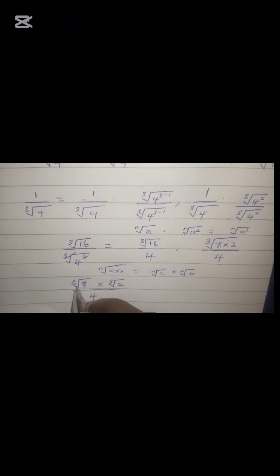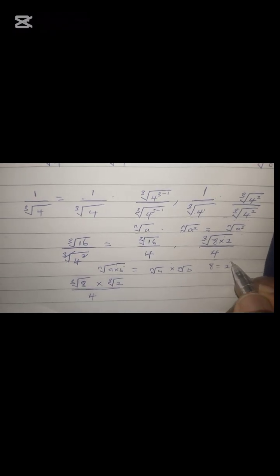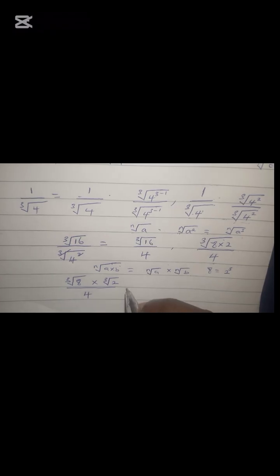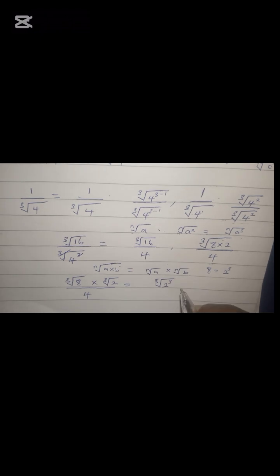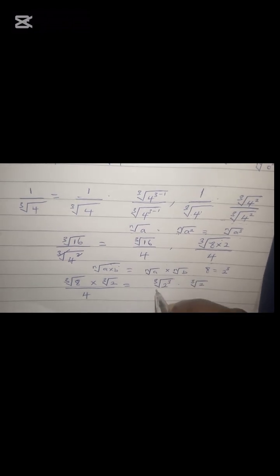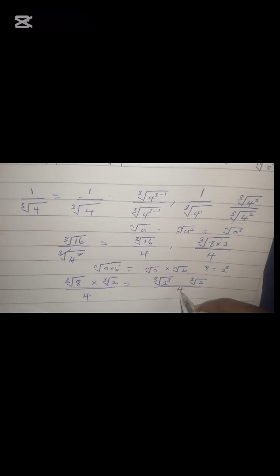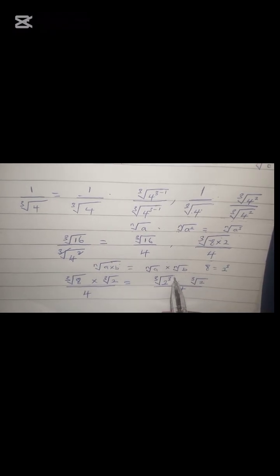We can write 8 as 2 to the power of 3. So this is also equal to the cube root of 2 to the power of 3 times the cube root of 2 over 4. We can see we are having cube root, so this and this will go.